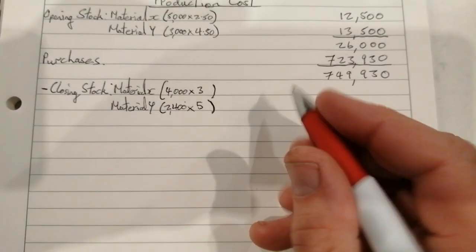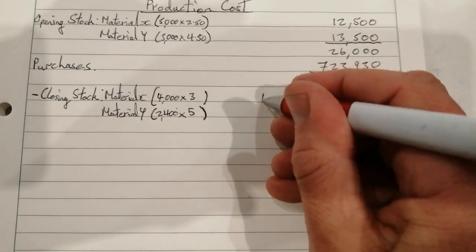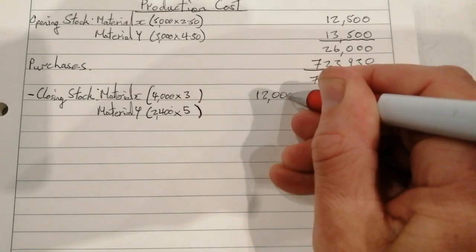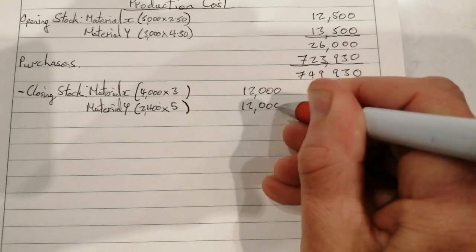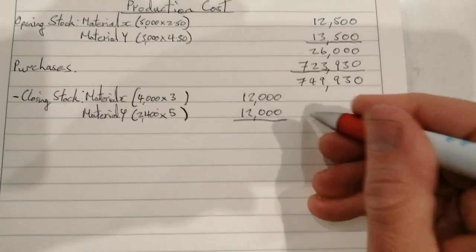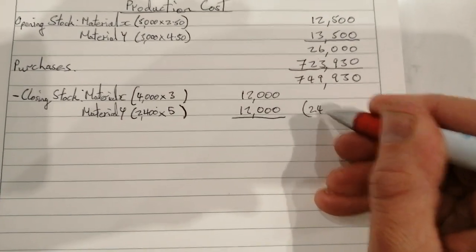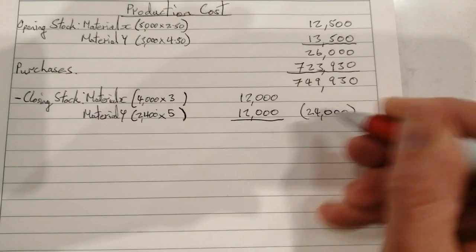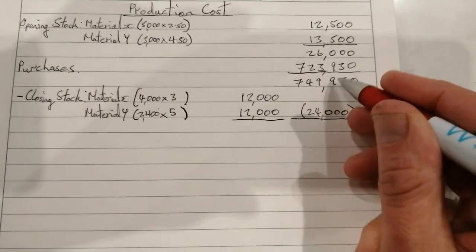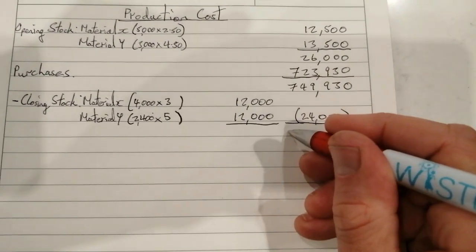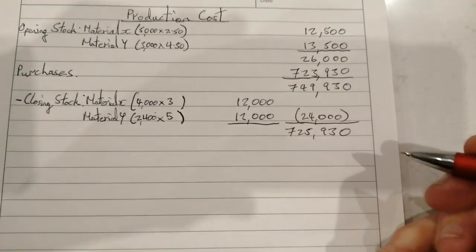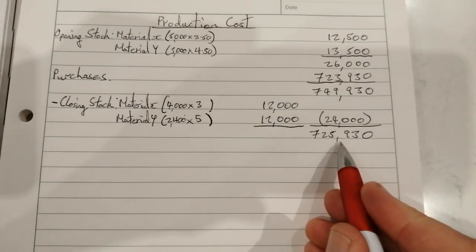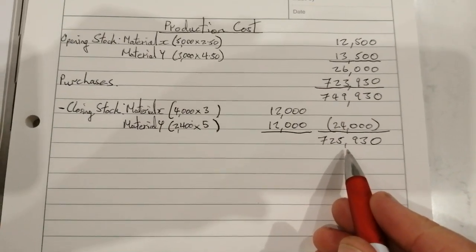Okay, so multiplying that out gives me 4 by 3, 12,000, and 12,000 also. So adding them together gives me 24,000. And since it's less closing stock, I'm going to subtract that 24 from that, and I get 725,930. Okay, and that is the cost of your materials that went into production this year.